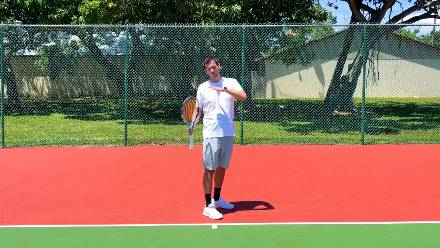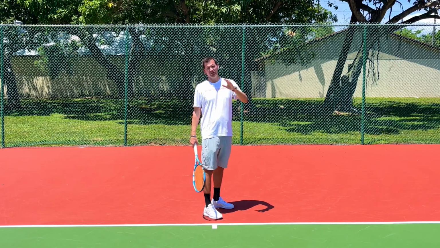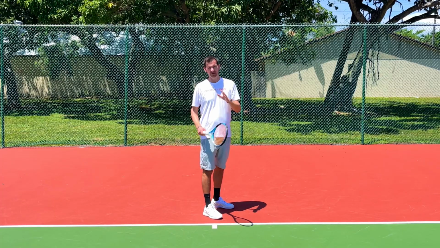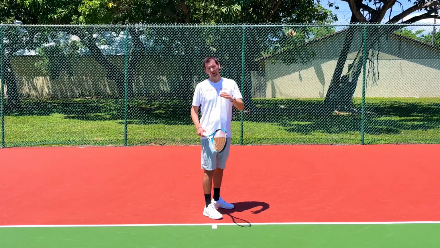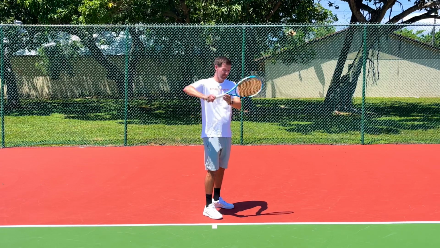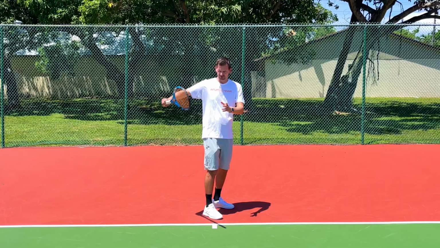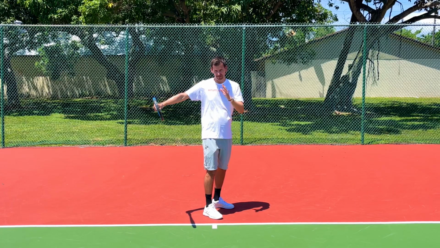And now if we go way back, we had a player called Jim Courier. Not sure if you remember him, but he was #1 in the world. He also had a next gen type forehand way back in the day. Jim used to have this racket completely pointing forward, and as he took it back, he achieved the same position as the next gen players do.